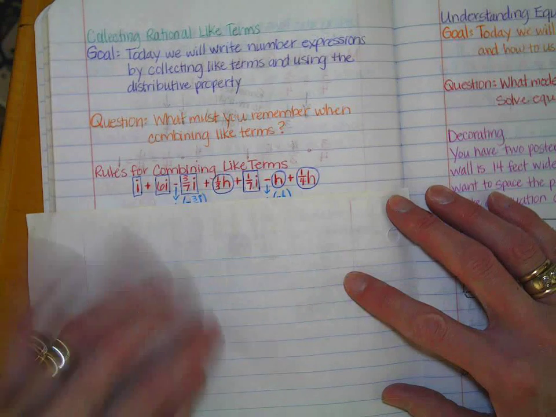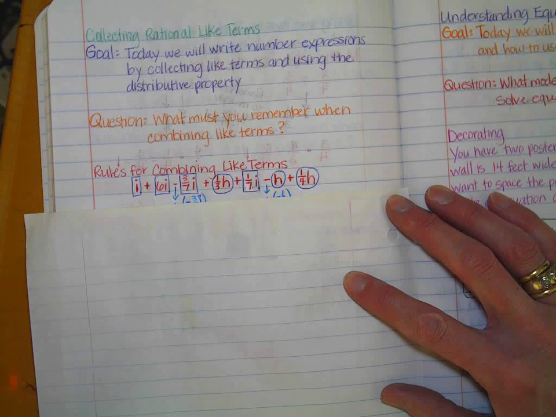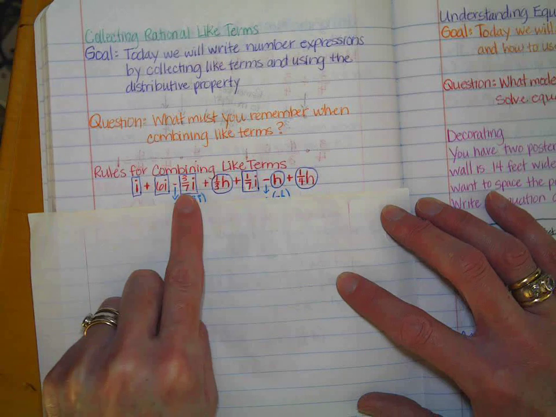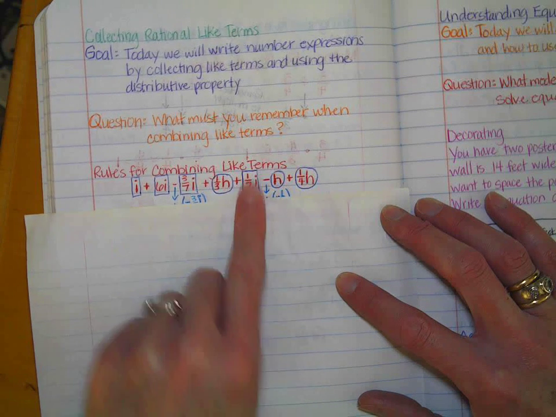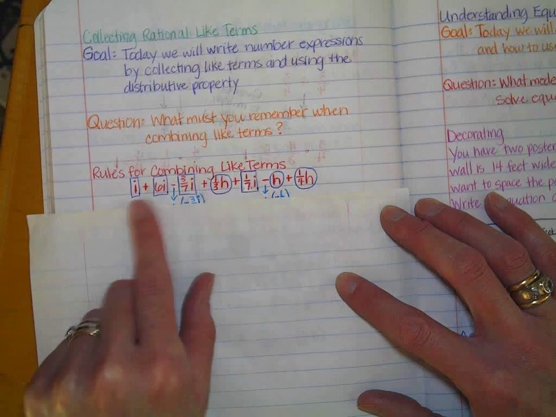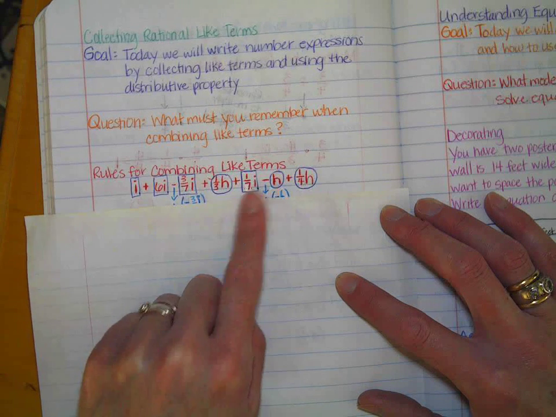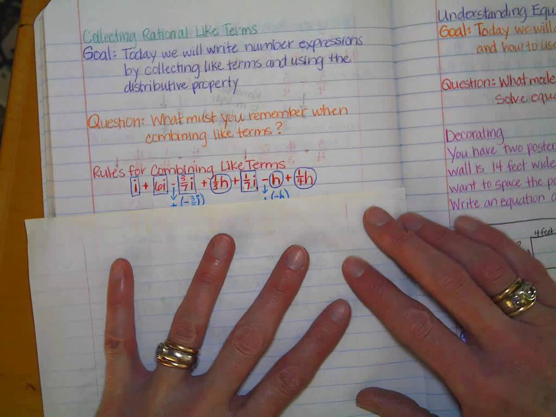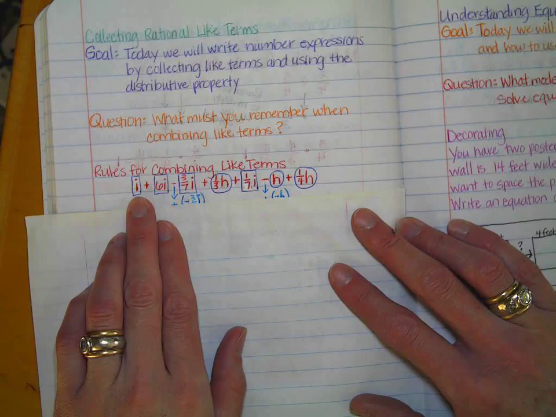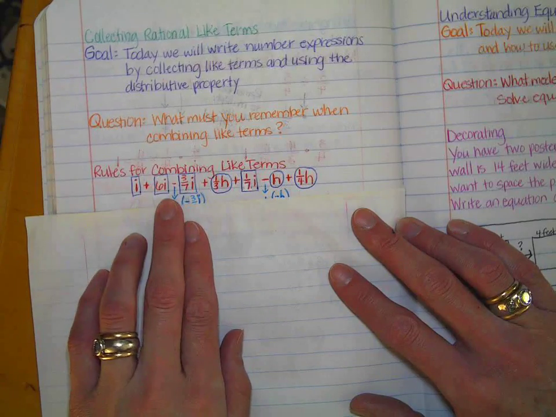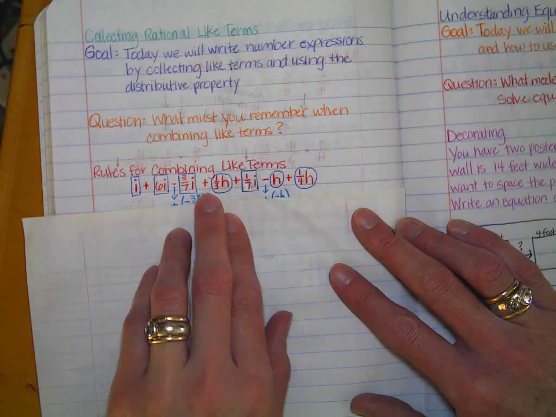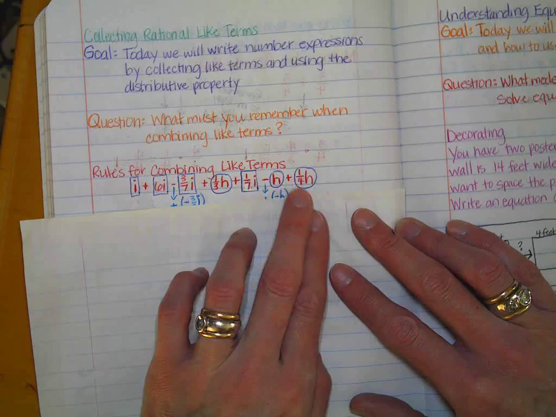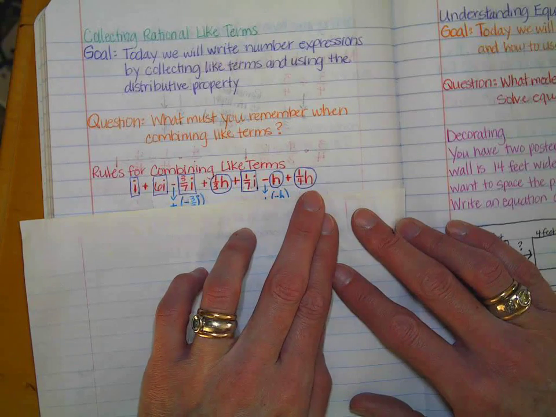So we're basically just going to do an example of combining rational like terms, and you'll notice that we have rational like terms in here because we have a 3/7, a 1/3, a 1/7, a 1/4, and then we also have 6, and we also have 1, and we also have 1 as coefficients. And so this is a good practice to see what we can do. So we have i, plus 6i, minus 3/7 i, plus 1/3 h, plus 1/7 i, minus h, plus 1/4 h. That's what they're asking us to combine.